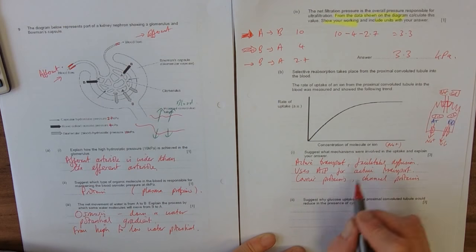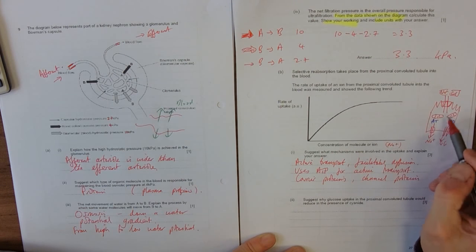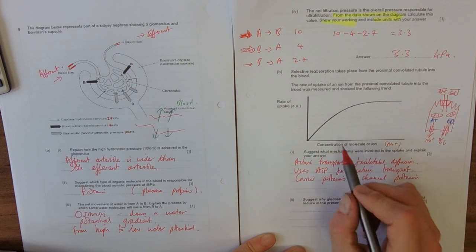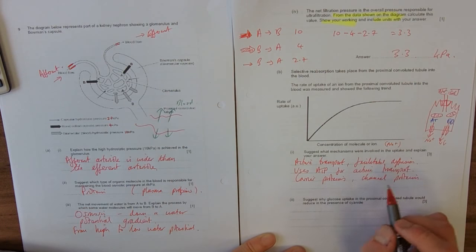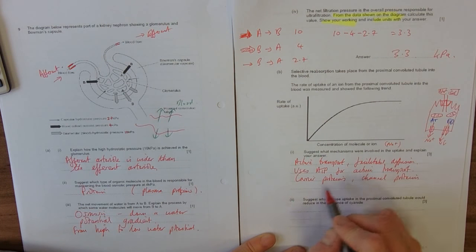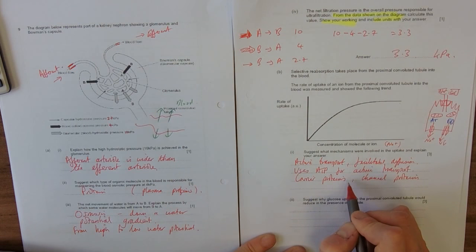So these are mechanisms by which ions are moving. So probably for this ion, you're going to say the carrier protein is going to be the pump.